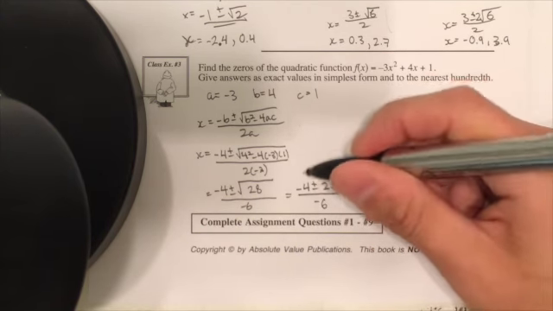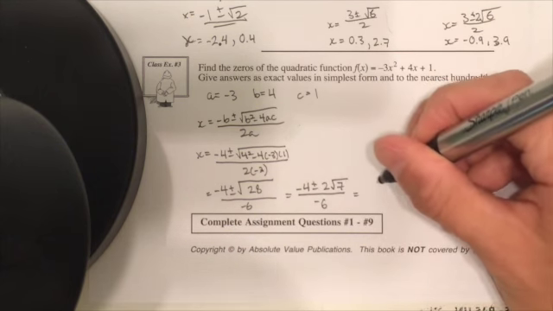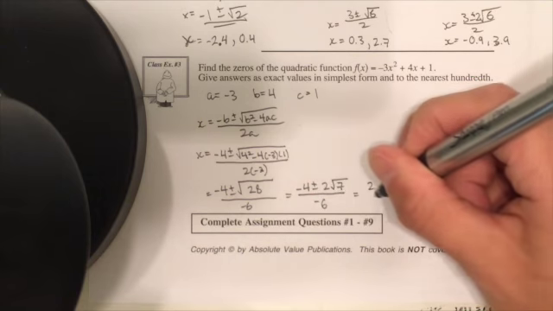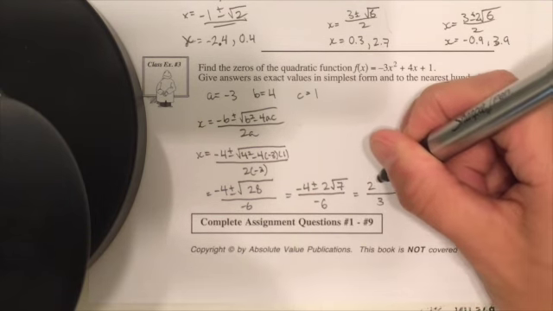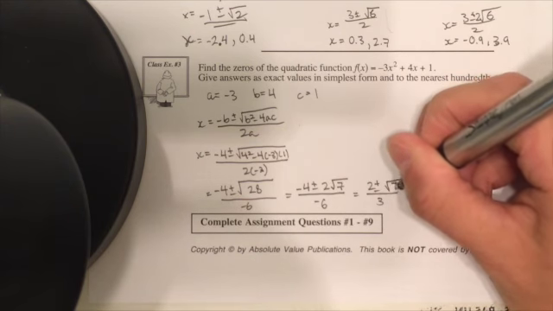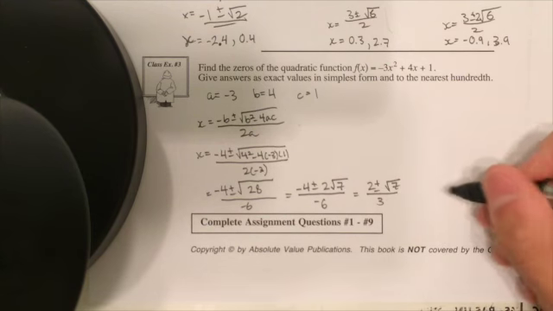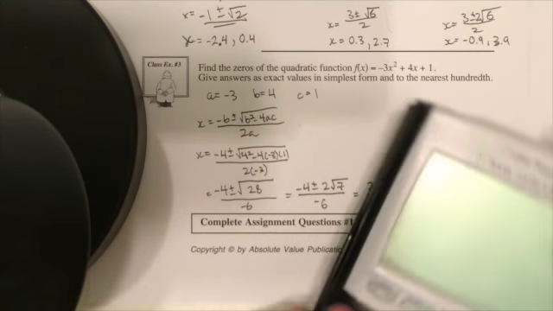And from here, we can say, okay, well, negative 2 goes into this 2 times, and we're going to be left with 2. Goes into this 3 times, and 3. Plus minus 2 goes in that once, rad 7. Okay, and plus or minus, okay, so we're good there. But we also want it to the nearest hundredth.